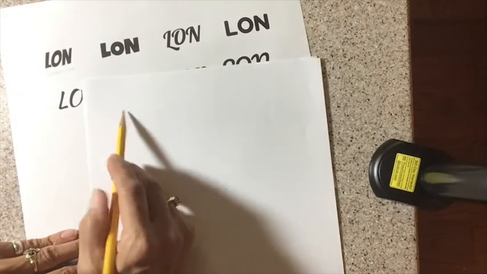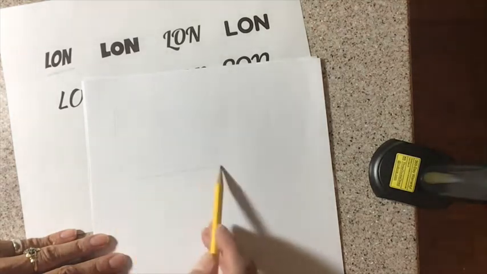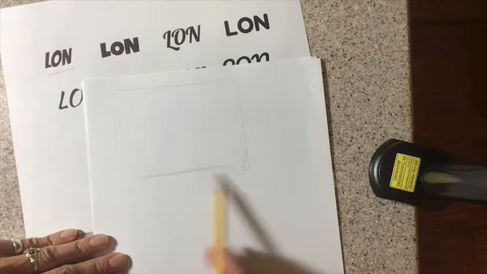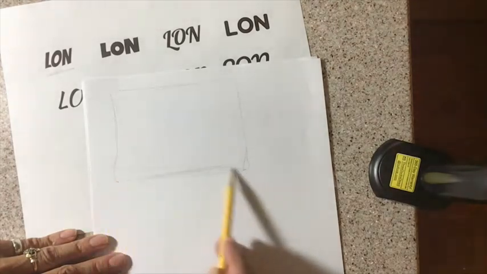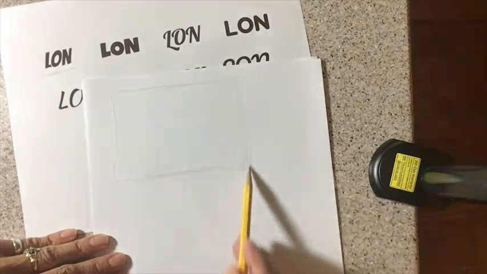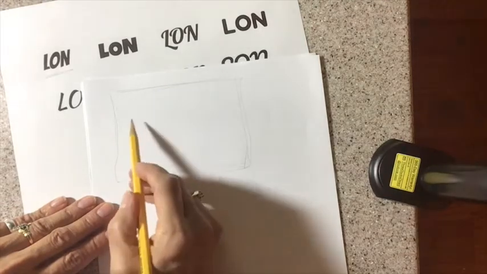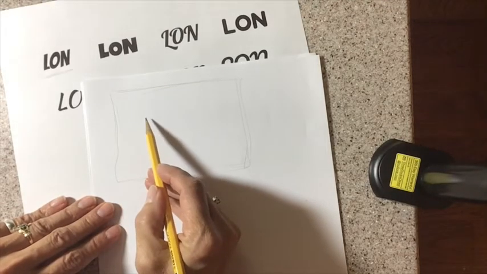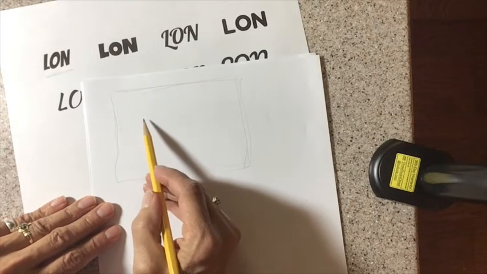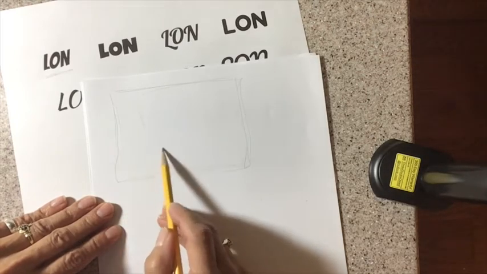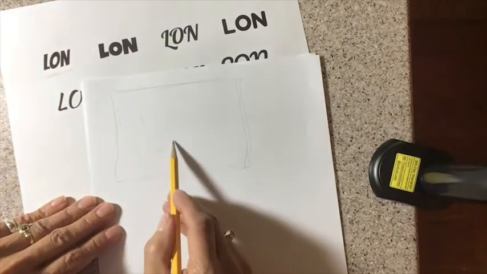And the first thing I'm going to do is put a rectangle that's going to represent the 8.5 by 11 Illustrator file that we're going to work with. And then I'm going to lightly, and this is a concept sketch, so it doesn't mean that you don't change it, and you may do a couple of these.